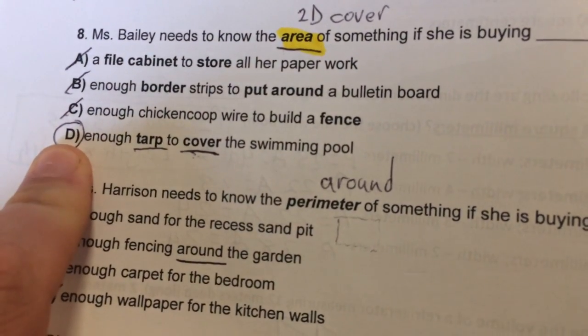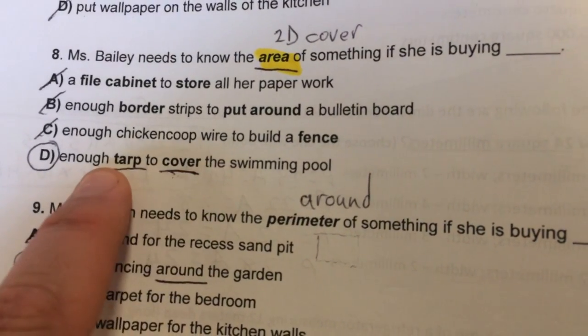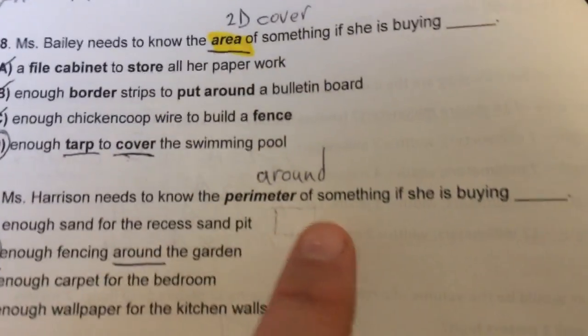Okay, then look at D. You found the word cover, so that's why we underline that. I even underlined tarp because I remember what tarp was. It was covering. So just copy this. Copy what you're seeing right here.